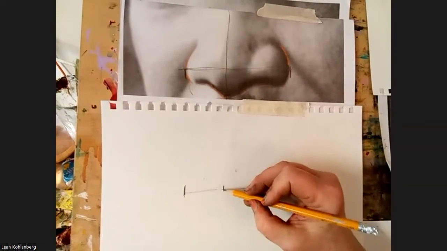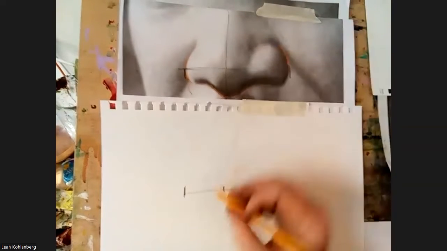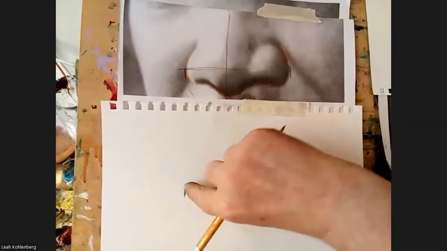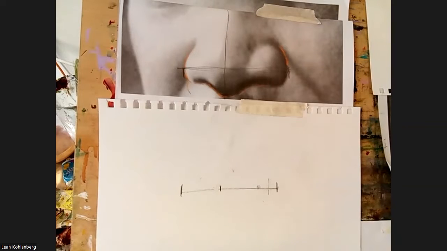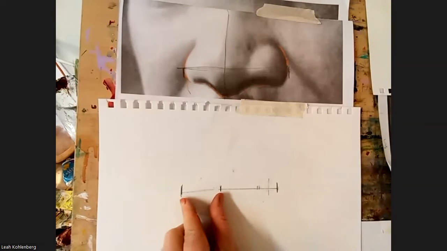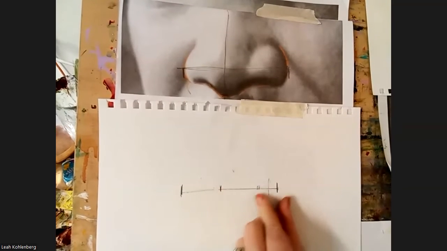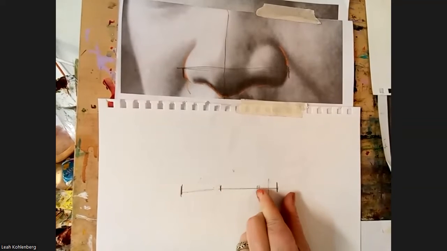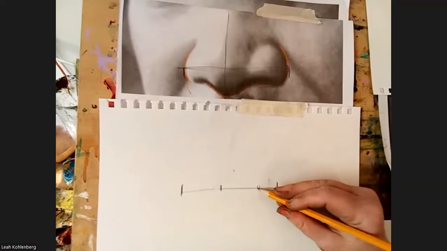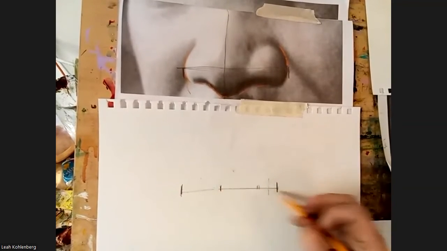So I'm going to locate this side of my nose about, if I were to go from here to here and then from here to here, it would be 1/3 and then 1/2.